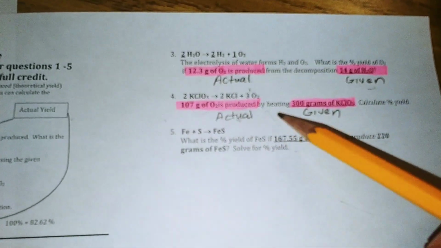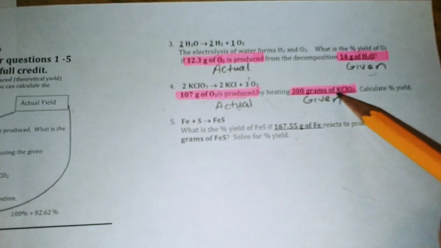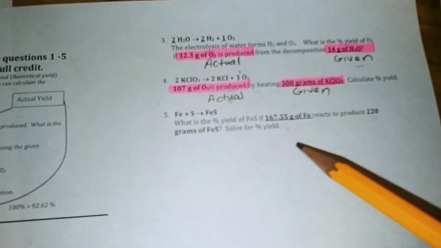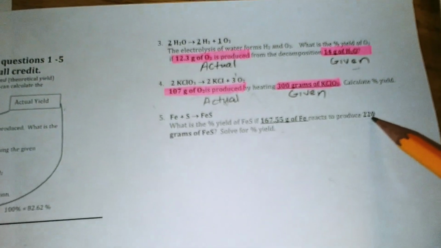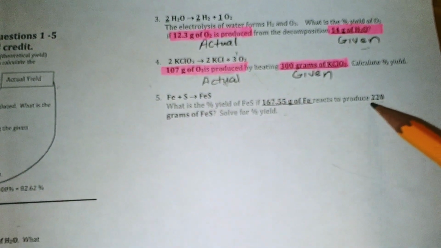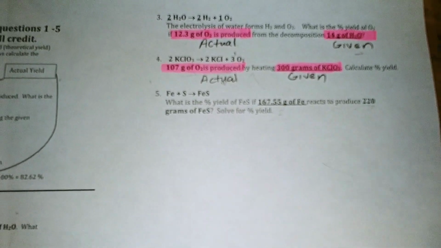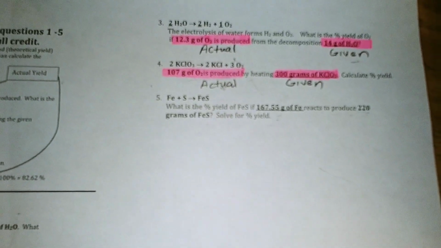Okay, sorry about that glitch. So now what you're going to look at is the fact that whatever's tied into the word produce, like this one, 220, that's going to be your actual, and the other amount is going to be your given. Okay, so we start just like before with a mass-to-mass problem.